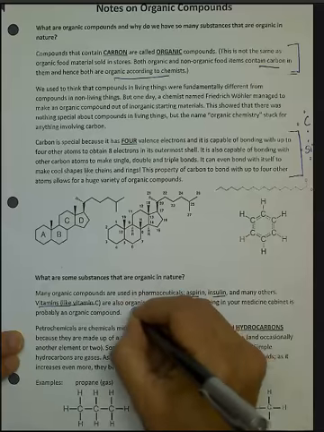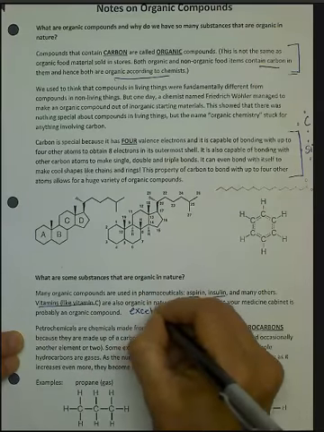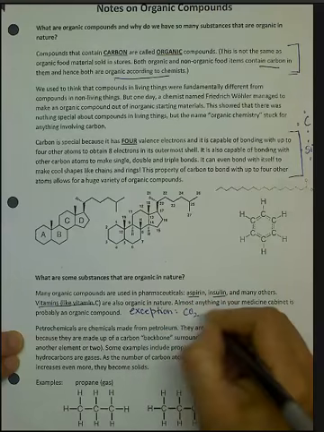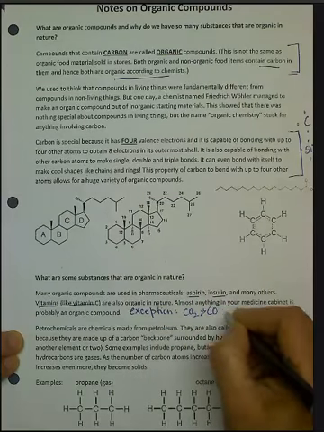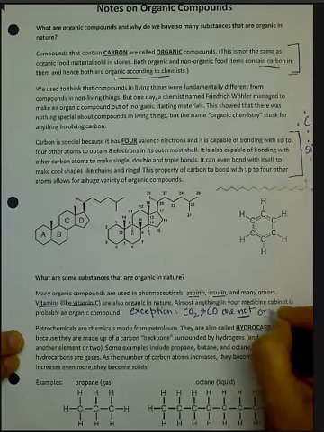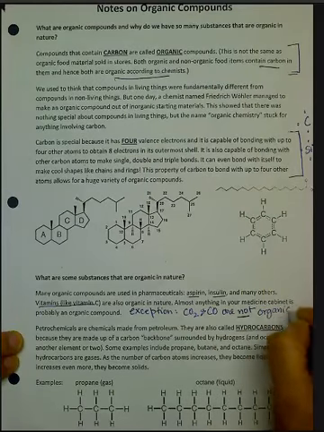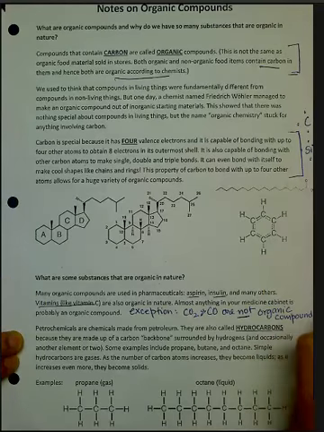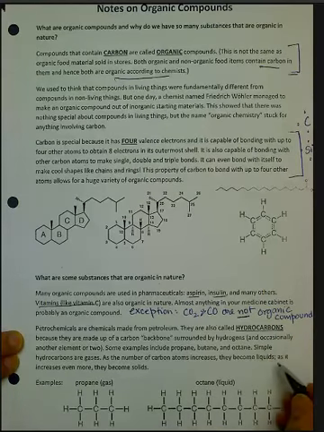Now, there are exceptions to this rule, all right? Carbon dioxide and carbon monoxide are not organic compounds, and you may not give them as examples of organic compounds. So know that they cannot be provided as examples.